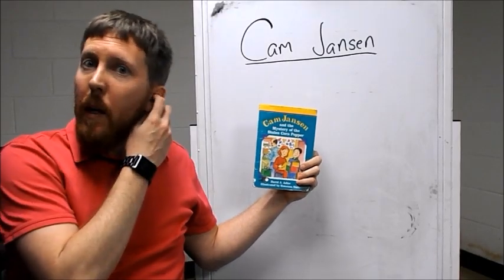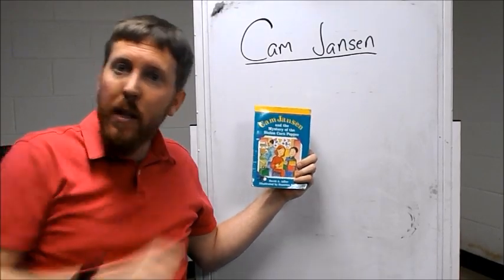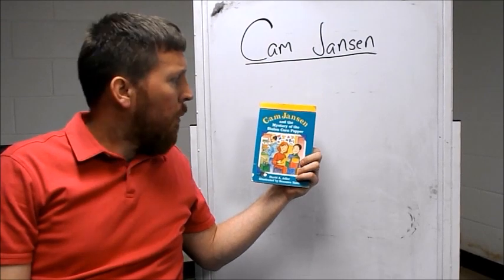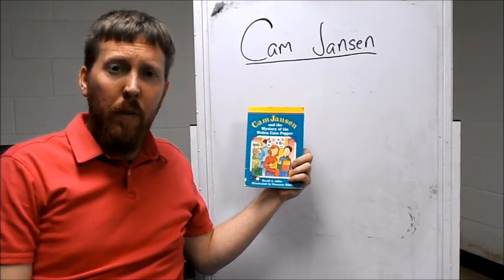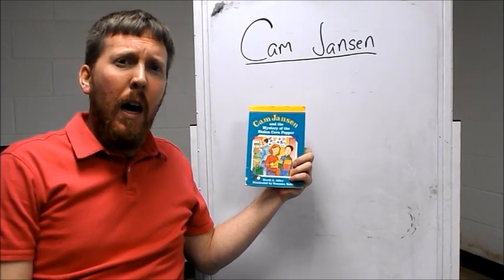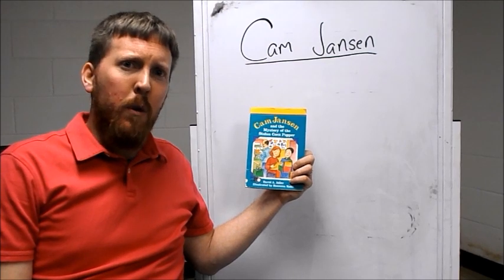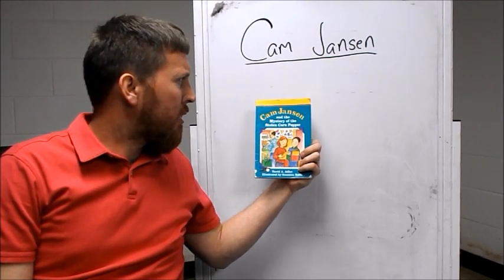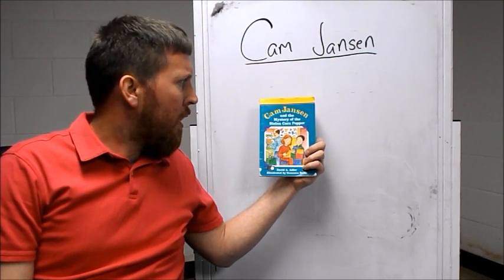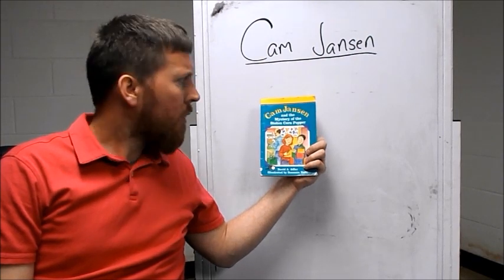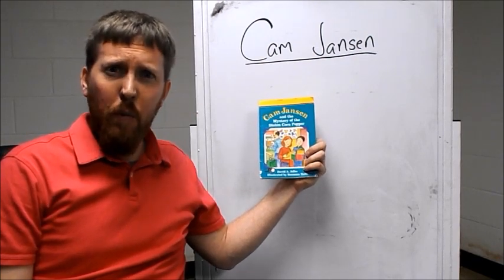Well, guys, we wrapped up Ginny B. Jones last week, so I've got another read aloud. We've been talking about Cam Jansen. We've actually read a Cam Jansen book, so as I was leaving my classroom, I grabbed another Cam Jansen book. It's called Cam Jansen and the Mystery of the Stolen Corn Popper. So we're going to try to solve a Cam Jansen mystery.